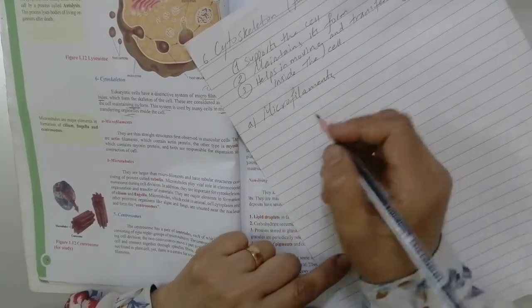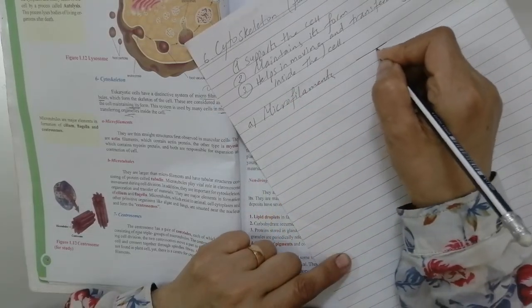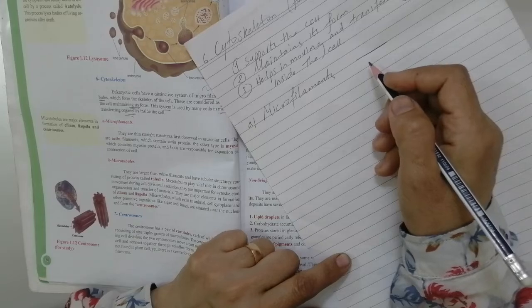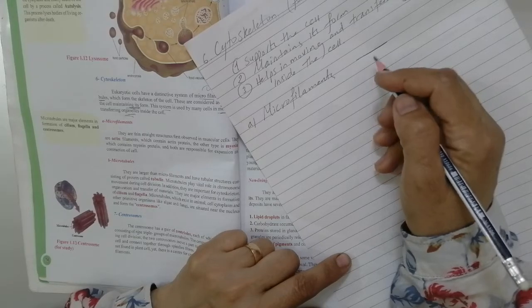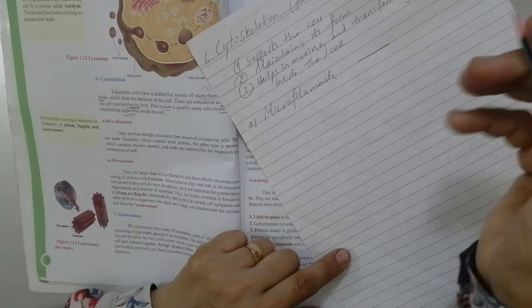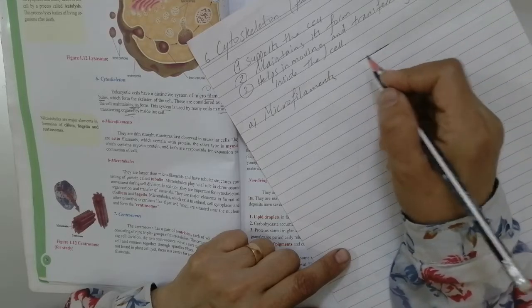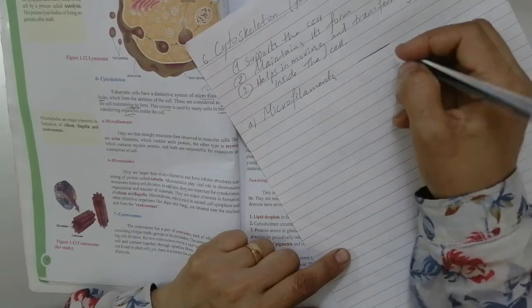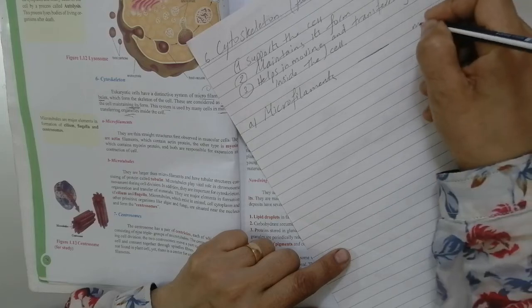Microfilaments are thin and straight. These structures were first observed in muscular cells.